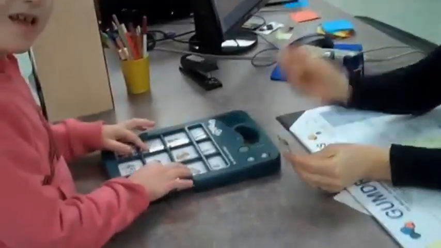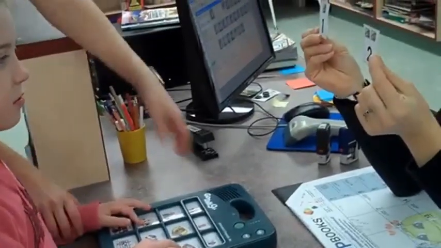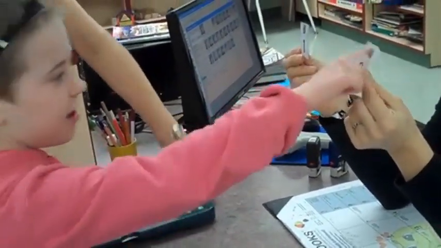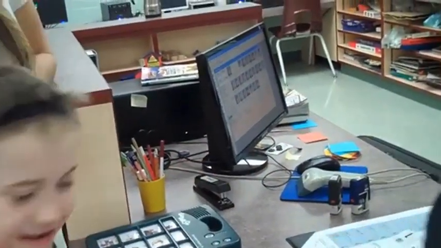Okay. Are you ready? Would you like 1 or 2? 2. Would you like red or white? Red. There are many different things that can happen in part of a library piece.